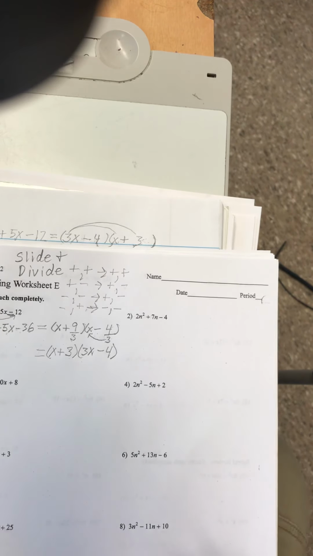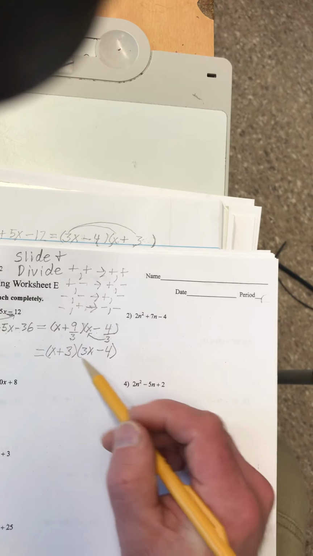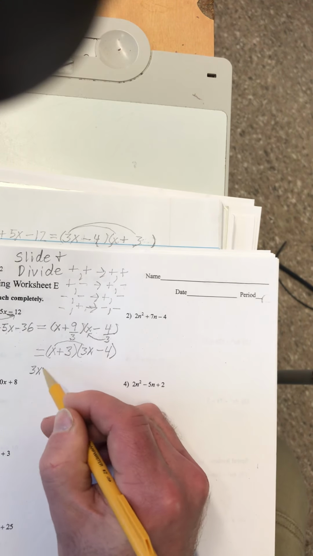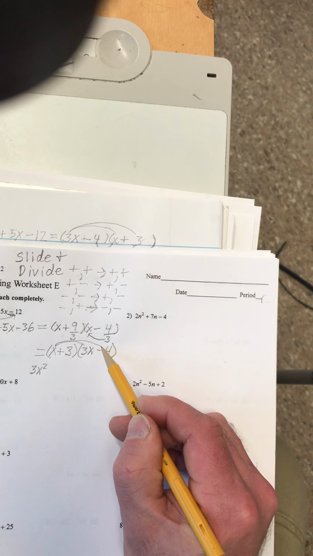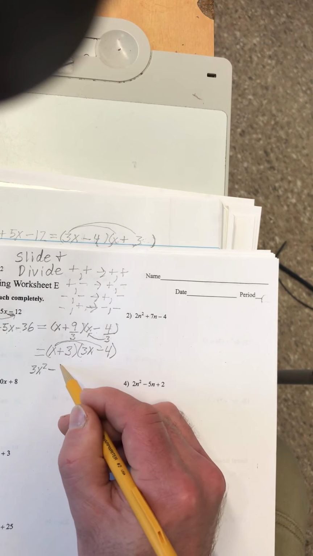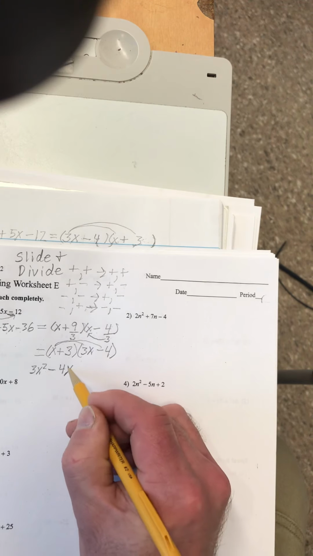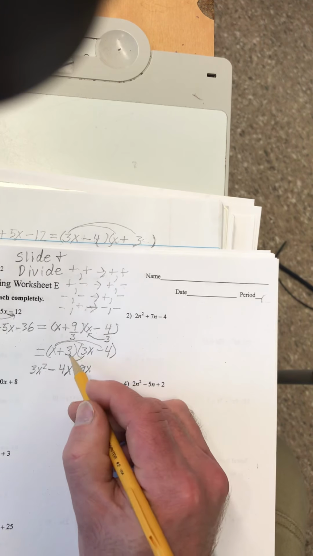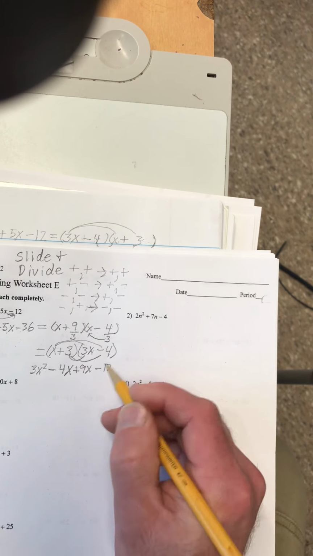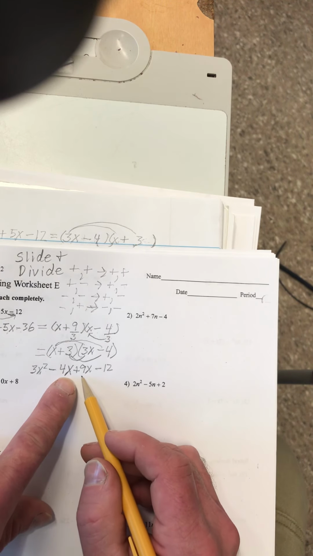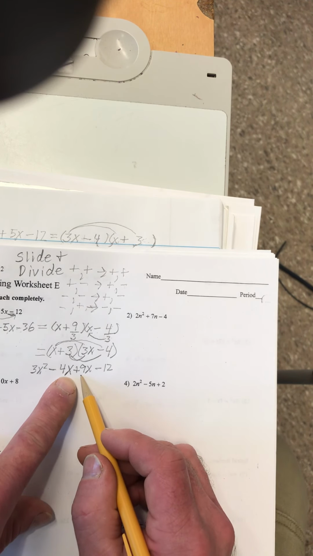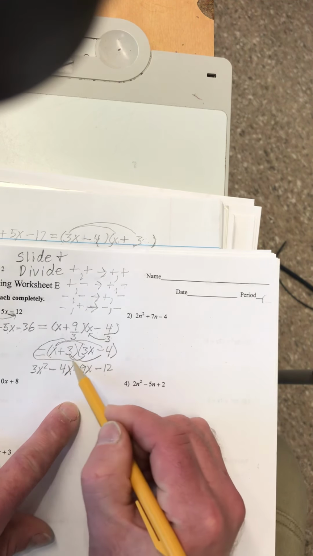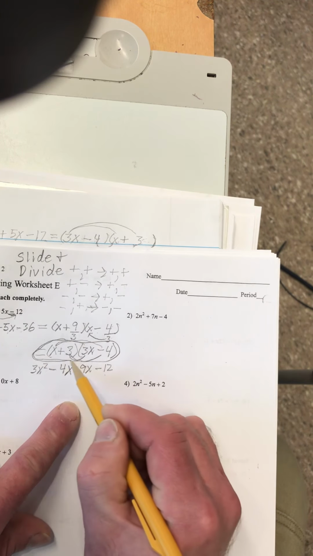Okay, so now let's try using FOIL to see if we get our original problem back. X times 3x is 3x squared. X times negative 4, negative 4x. 3 times 3x is positive 9x. And 3 times negative 4 is negative 12. So 3x squared plus 5x minus 12. And so that's the answer we're looking for right there. Okay?